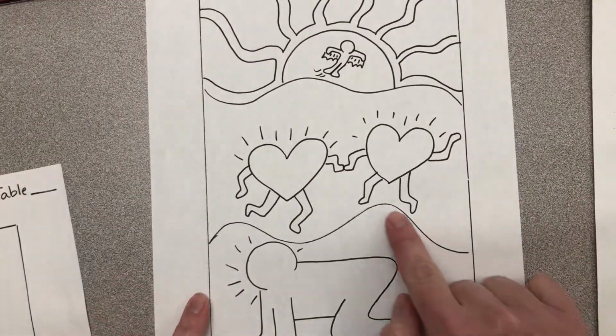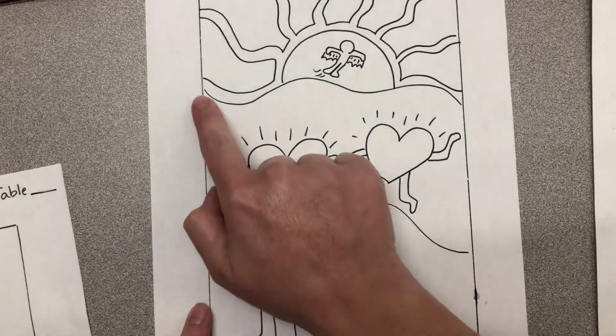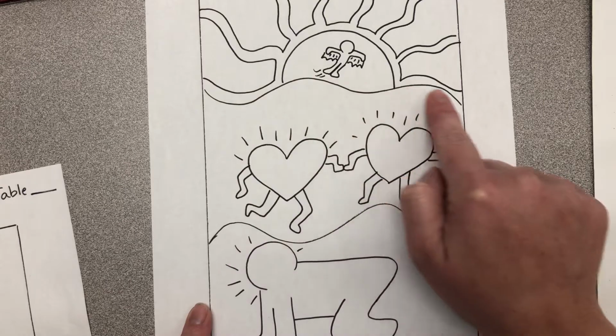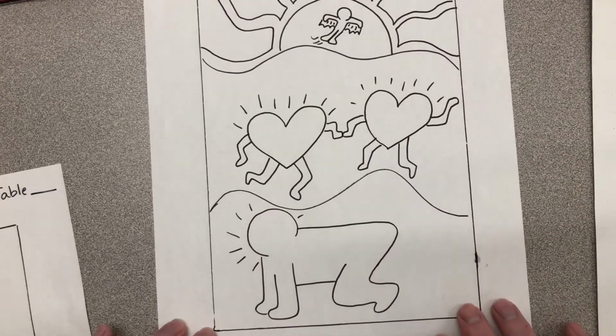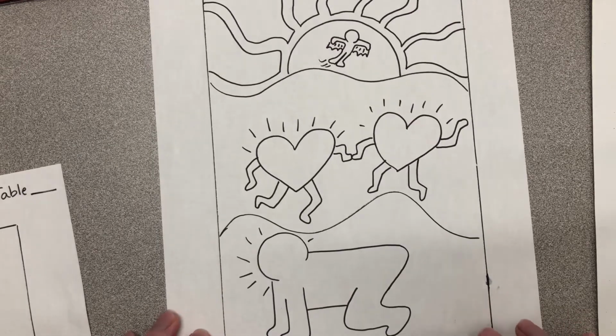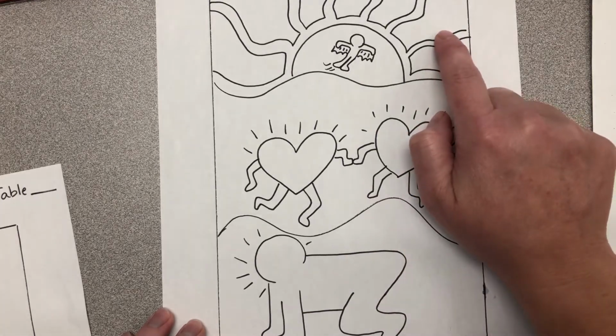Okay, so there's my line right here in between the foreground and the middle ground, and my line right here in between the middle ground and the background. You're then going to start creating your Keith Haring-like figures, and you have to have at least 3. You need to have at least 1 in each picture plane, okay?